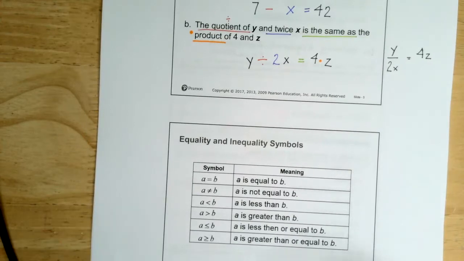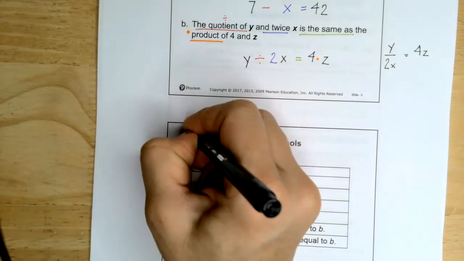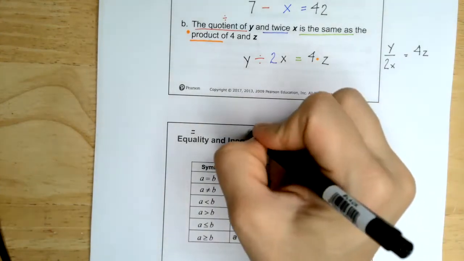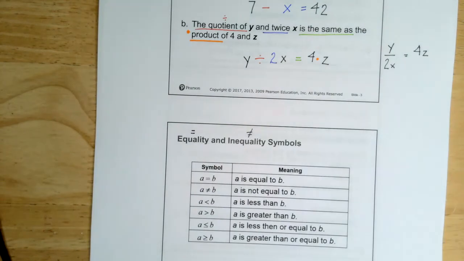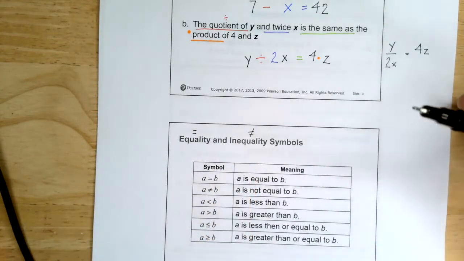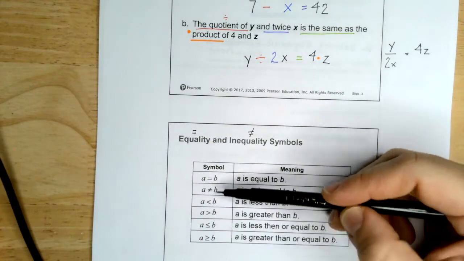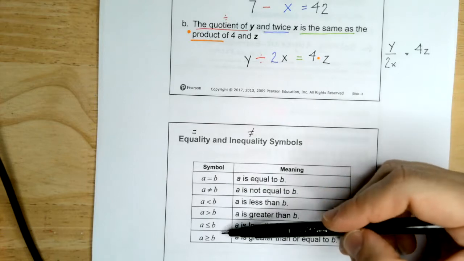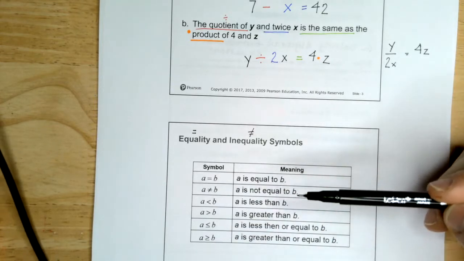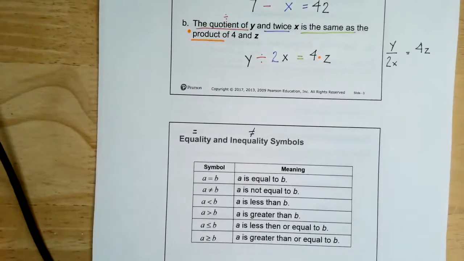So those were equations. That means they had equal signs. Equality and inequality symbols. Okay. So A is equal to B. When we're using inequality symbols, one might not be equal to the other, but we have a sign that will tell us something about the relationship between them, right? Maybe B is smaller than A. Maybe A is smaller than B.